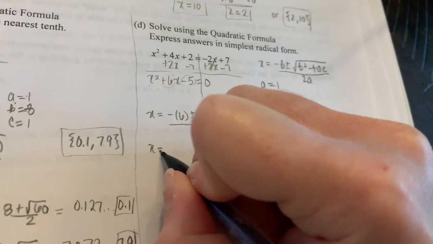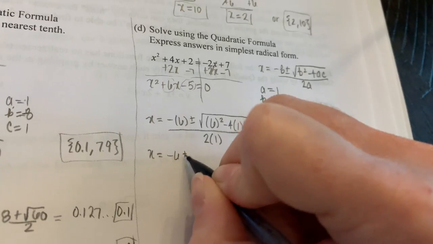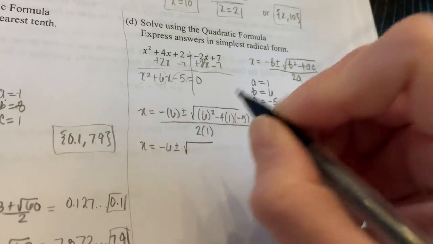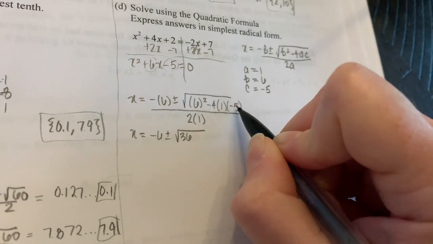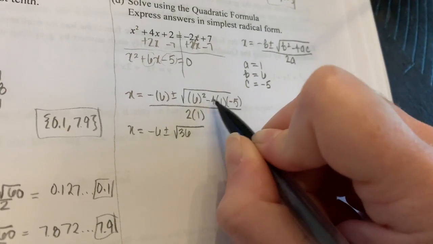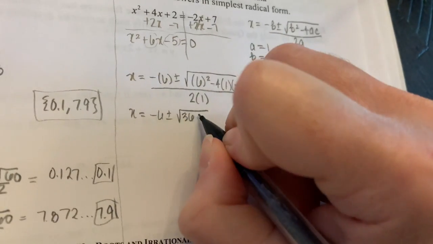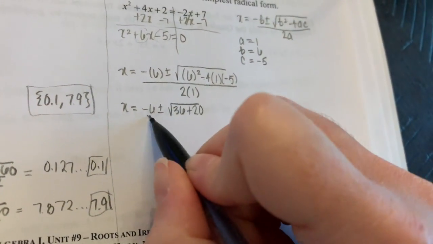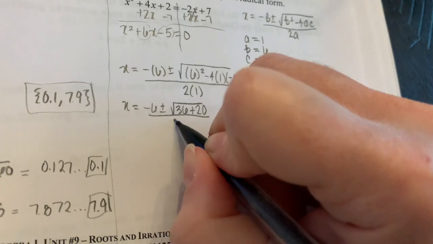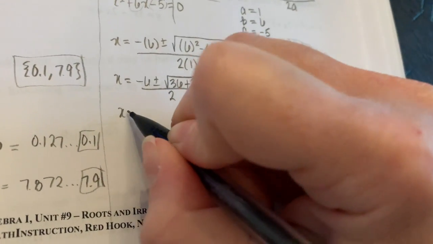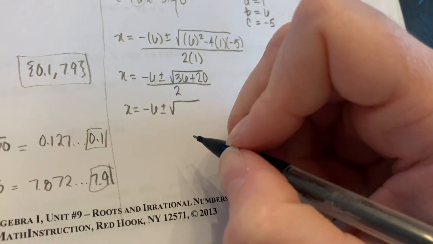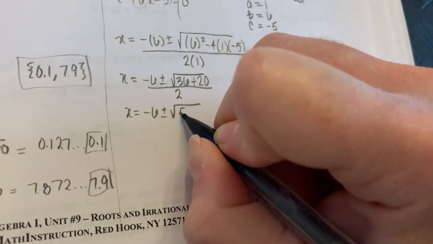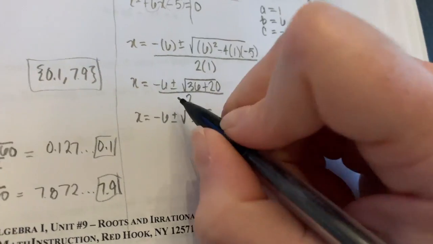We get x equals negative 6 plus or minus 6 squared is 36. Negative 4 times 1 times negative 5 gives me positive 20. So that's plus 20 all over 2 times 1, which is 2. Okay, so this is x equals negative 6 plus or minus 36 plus 20 is going to give me 56 over 2.